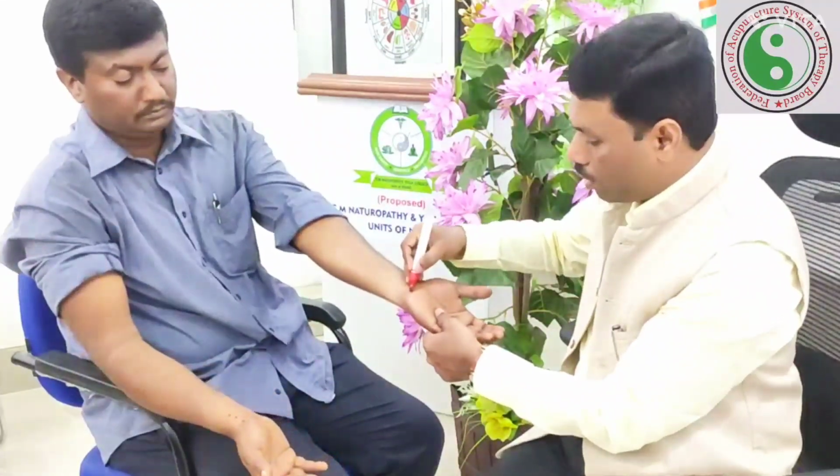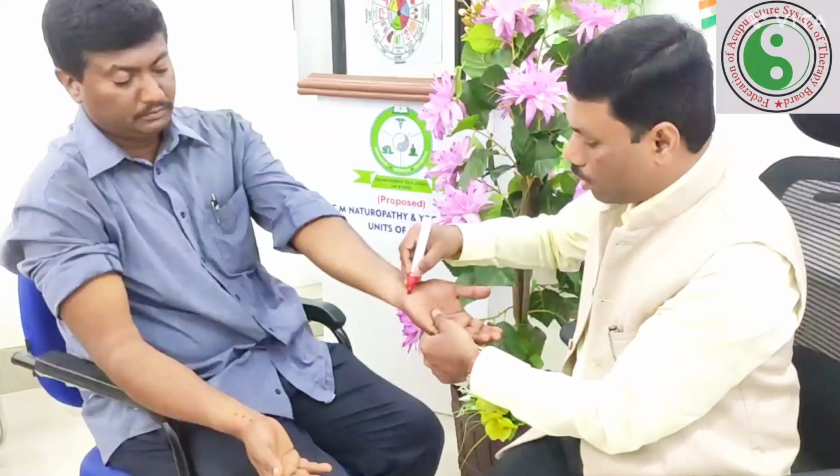However, the radial artery is also very, very imperative for understanding the pathological defect according to Chinese acupuncture. But at the same time, if the ulnar side is affected, then we try to find out from this region, especially at the base on the ventral side of the wrist, the transverse wrist crease.